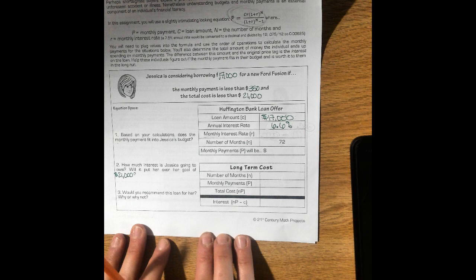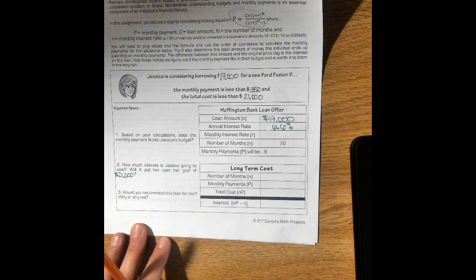So in my version, Jessica is borrowing $17,000 for a new Ford Fusion, only if the monthly payment is less than $350. And that the total cost is less than $21,000. So what I have is I have my loan amount, which is $70,000, which is already filled in on your sheet. The annual interest, which is 6.6%, that's already filled in on your worksheet.